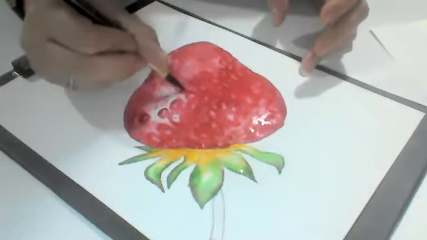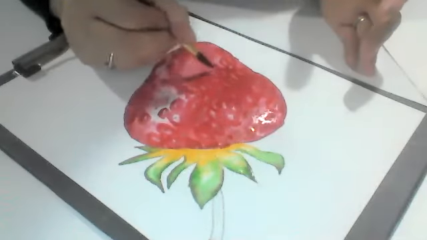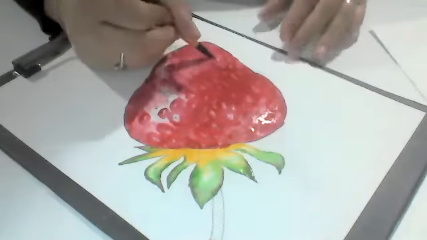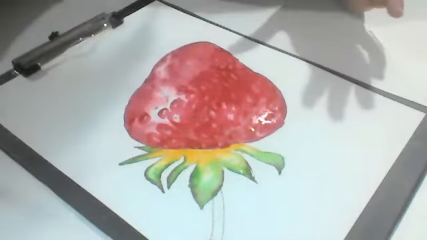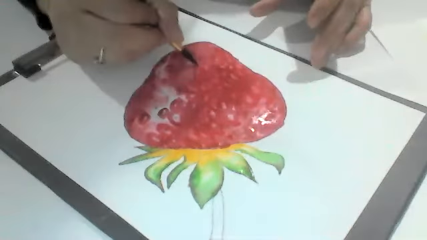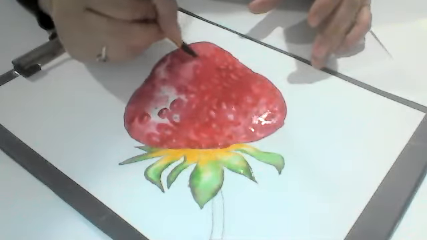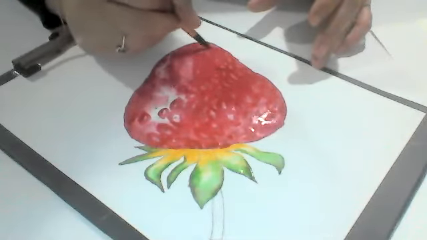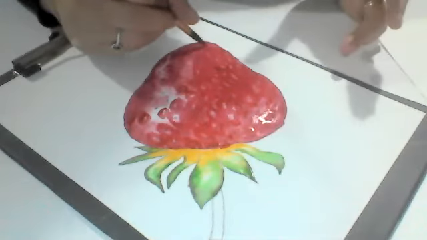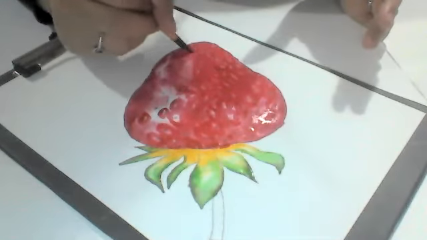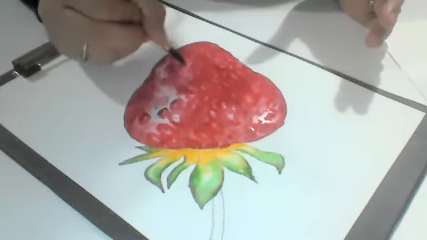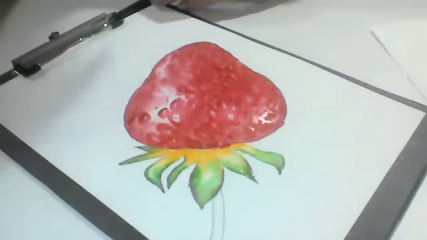But other than that, you can actually start on the right side or on the top part. So it depends on you. But for me, it's just more convenient because it prevents me from smudging the paint and ruining the whole art piece. Okay, let's.